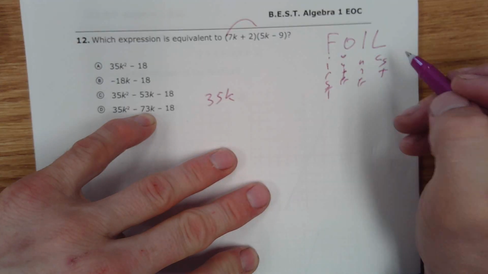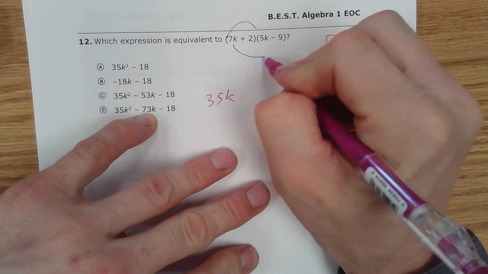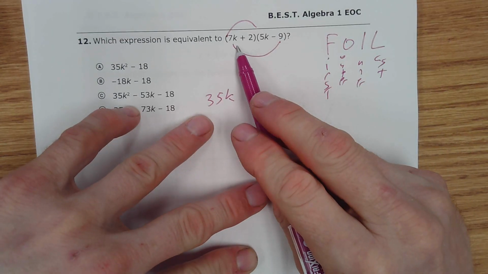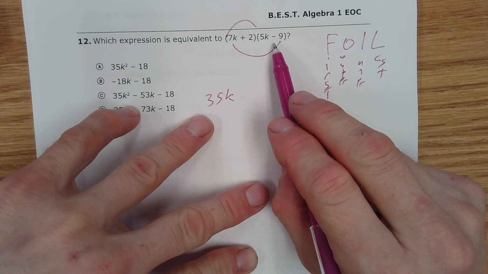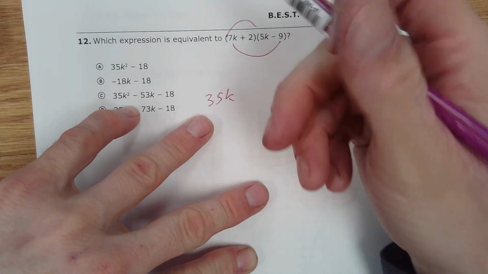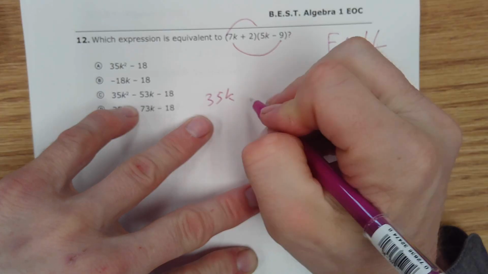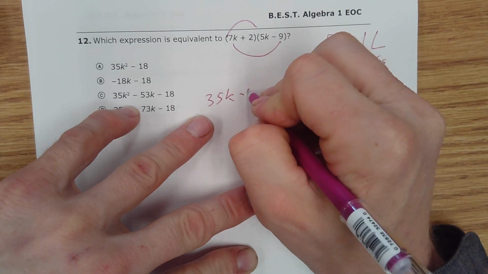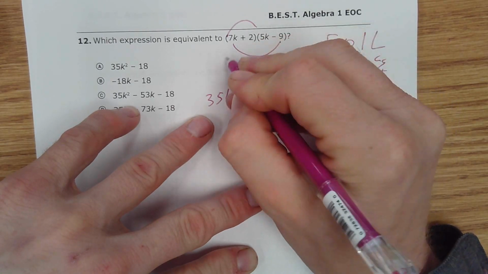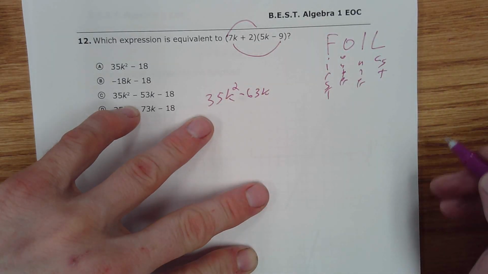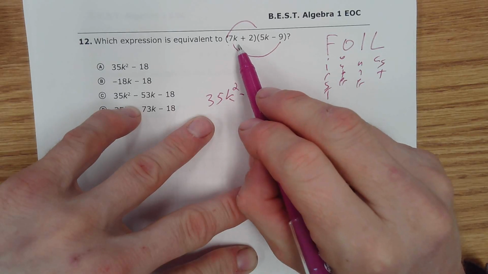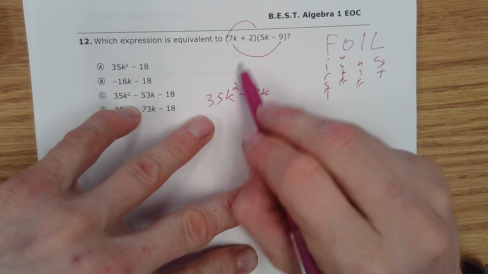Oh wait, so that's right, okay. The outer terms multiplied together, 7 times 9, that's going to be -63k. This first term is 7k times 5k, which is 35k squared. Sorry about that.